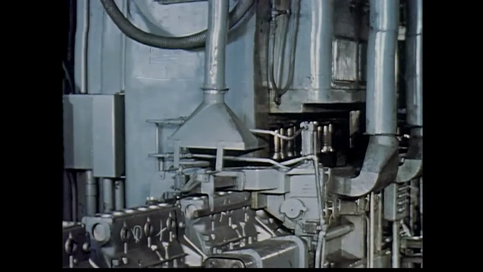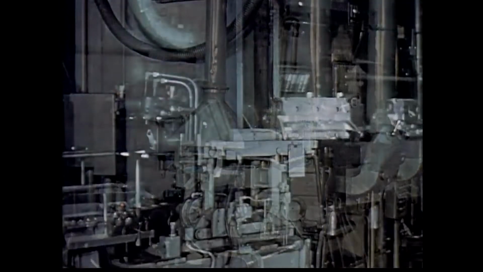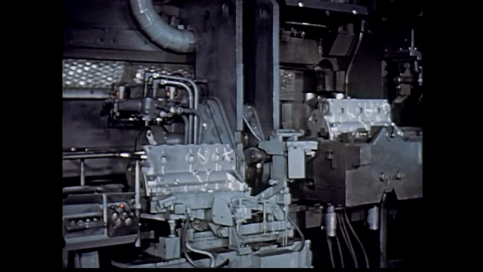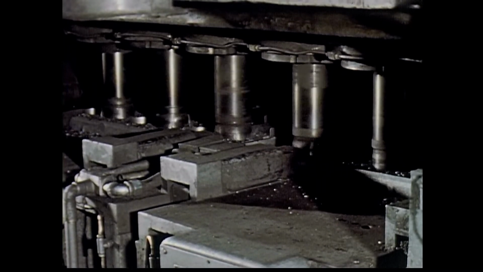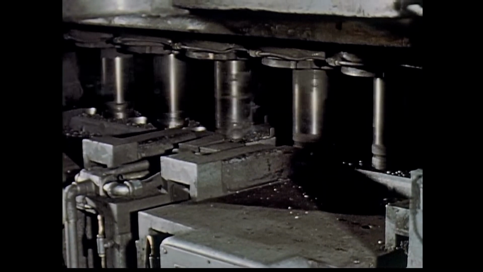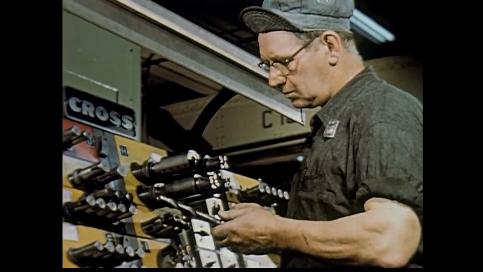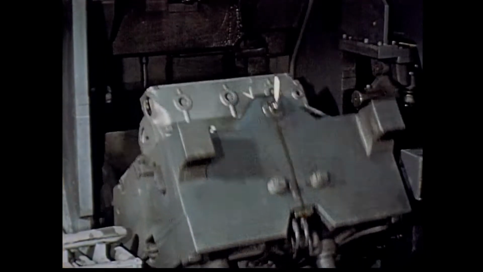So this is an engine factory, an automated engine factory. This is where the machine takes over and does most of the production. You don't really have to have humans in this part of it. And the machine is boring holes in the engine. This man is inspecting different drills that he has to put into the machine.